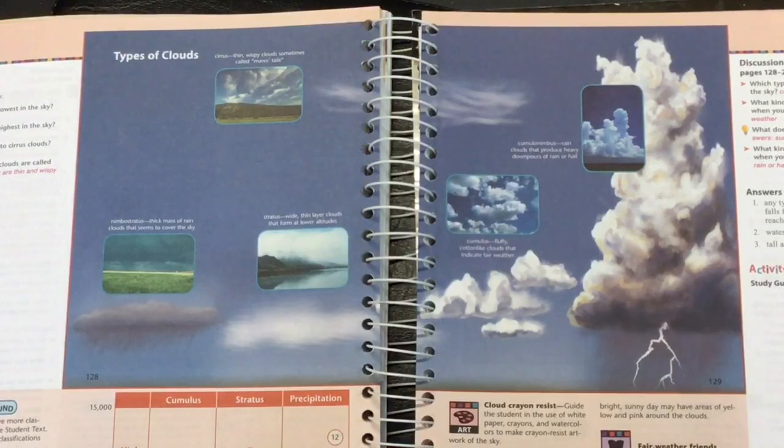All right. So check it out, guys. These are the pages that you have in your book. Pages 128 and 129. So as you can see up at the top, we have the cirrus clouds. Those are thin, wispy clouds, sometimes called mare's tails because they look like horses' tails, kind of floating up in the sky. Those guys are super high up there. They're probably usually miles and miles off the ground.